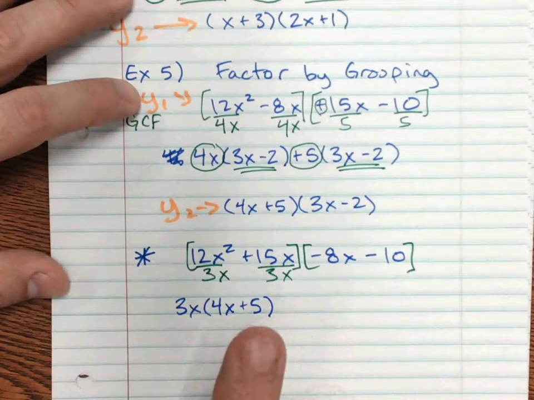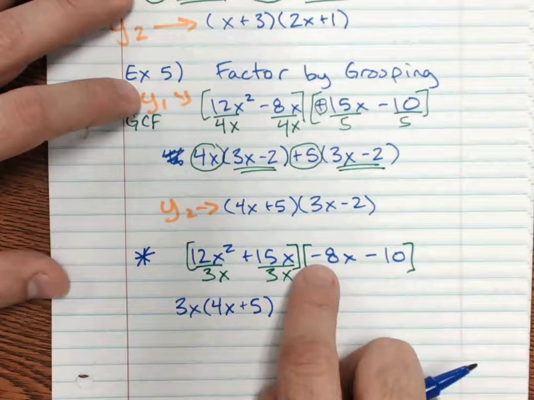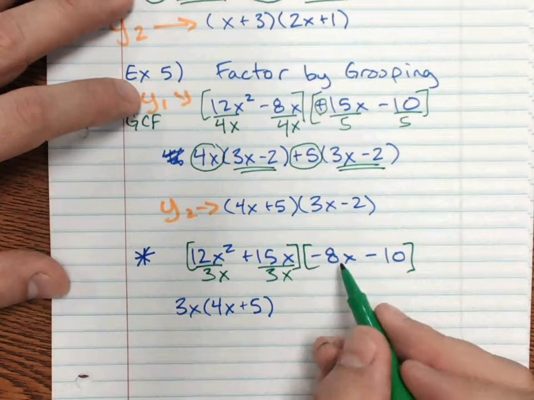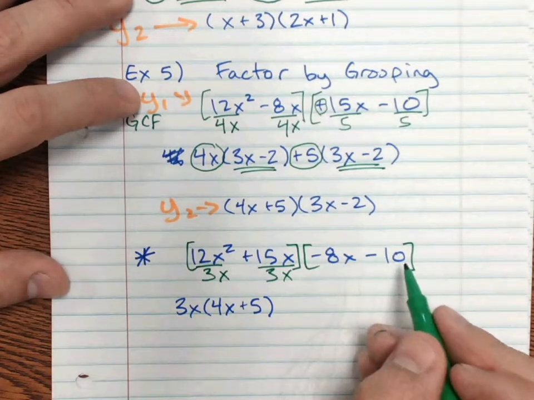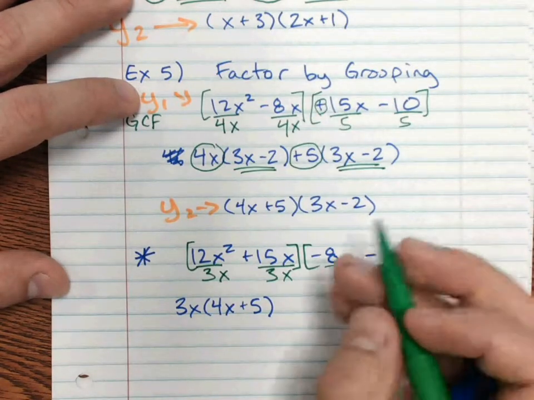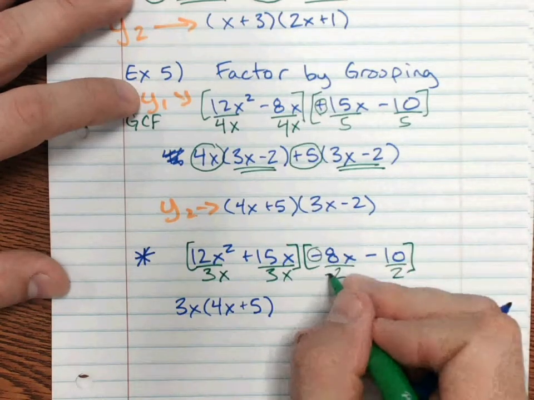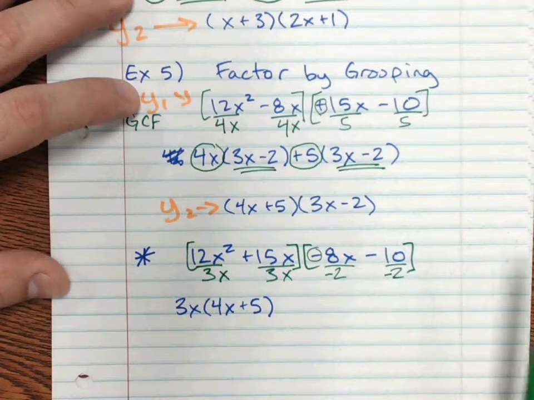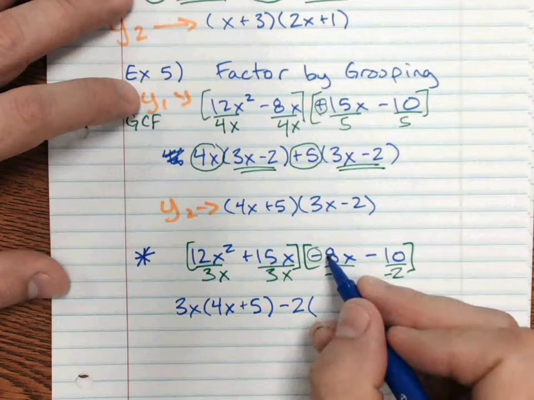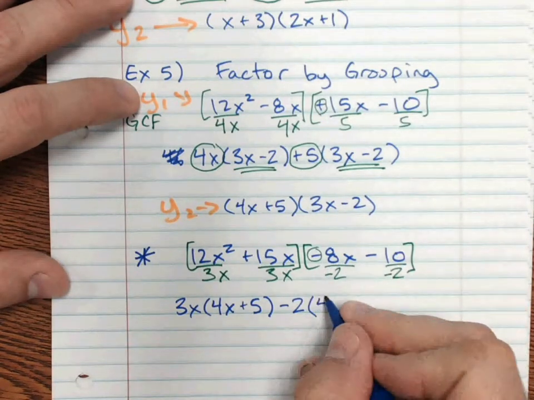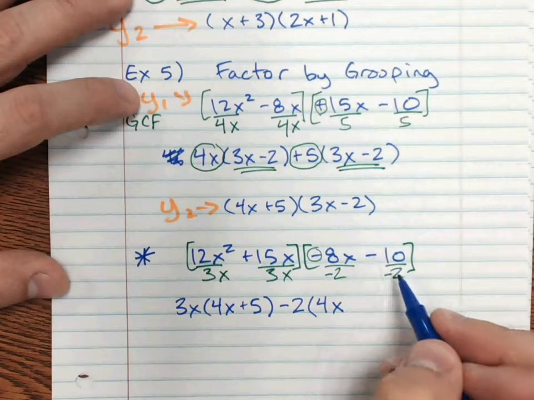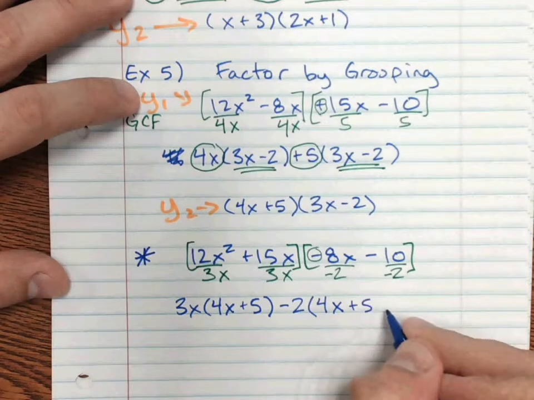Now the most important reason I wanted to look at this problem is because now we have the negative number in the second group, which is going to change things a little bit. So what you're going to do is look at the numbers 8 and 10. What is the greatest common factor between 8 and 10? And the answer is 2. But because this value is negative, it means that this value needs to be negative as well. So we're not going to divide just by 2, we're going to divide by negative 2. Now, negative 8 divided by negative 2 is positive 4. The x has nothing to cancel it out, so it comes down. Negative 10 divided by negative 2 is positive 5.